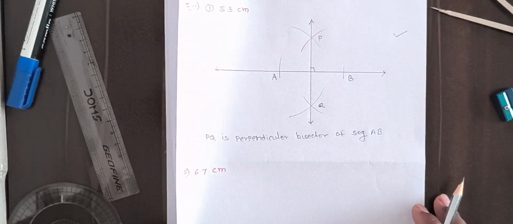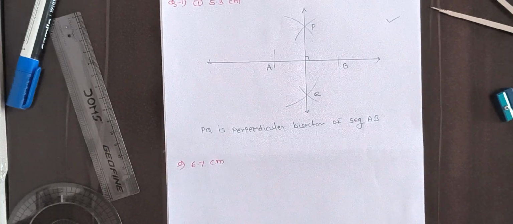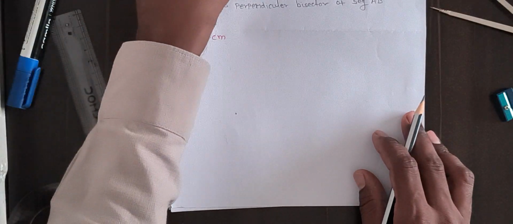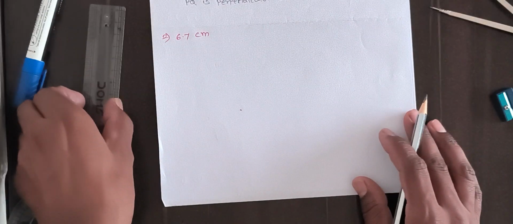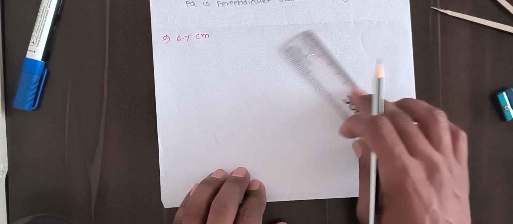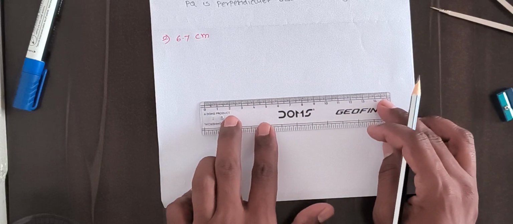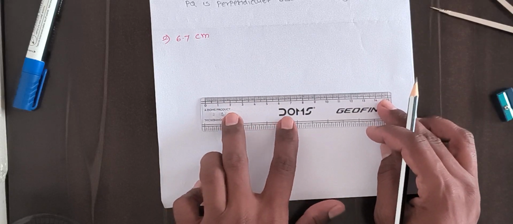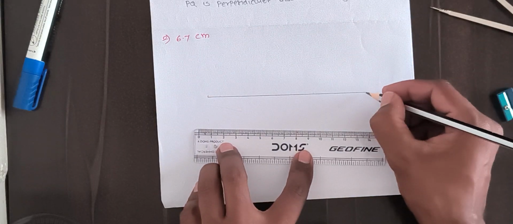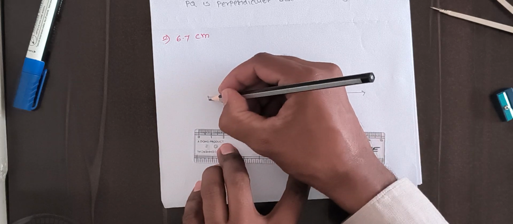Next question is 6.7. About 6.7 I need to do the same procedure. First I need to draw one line. The line's length is not fixed.